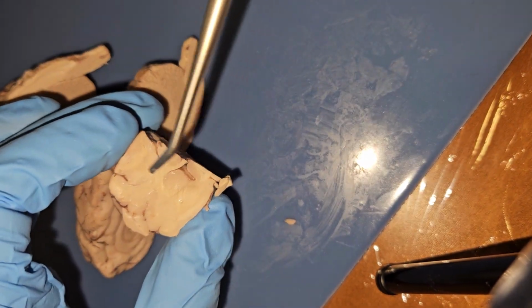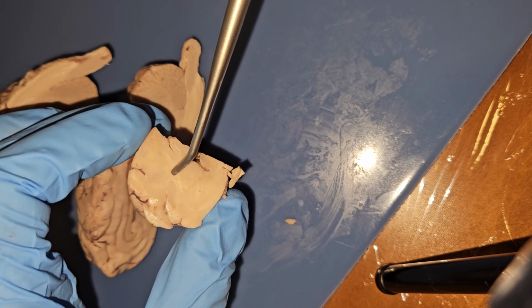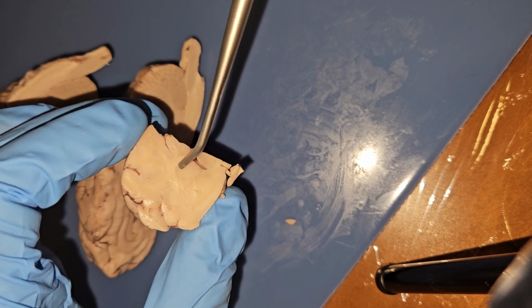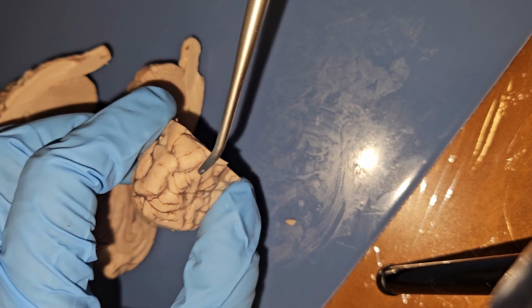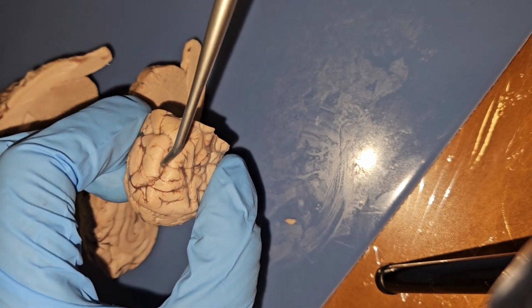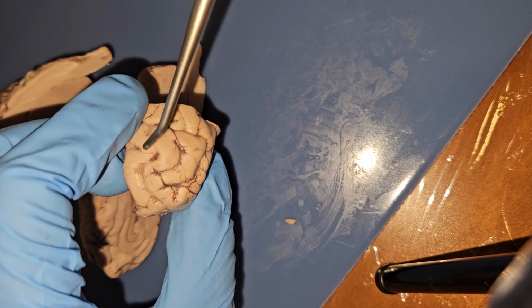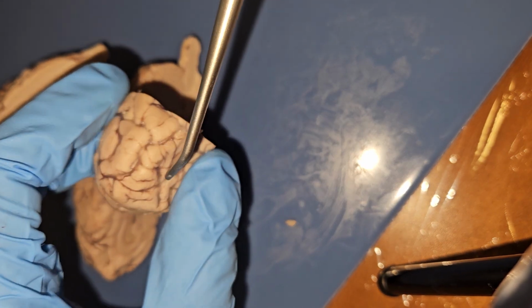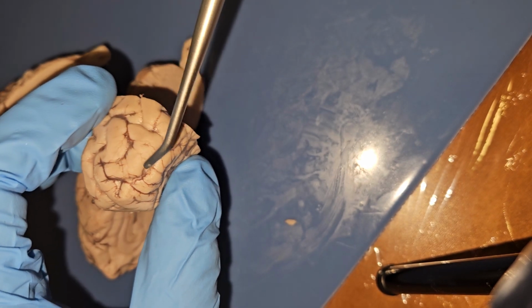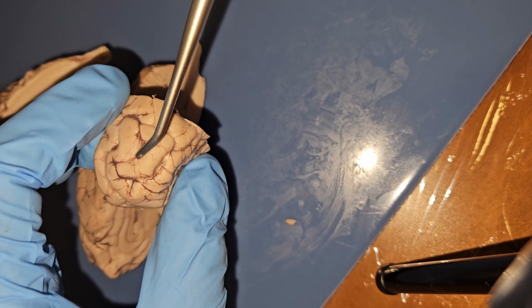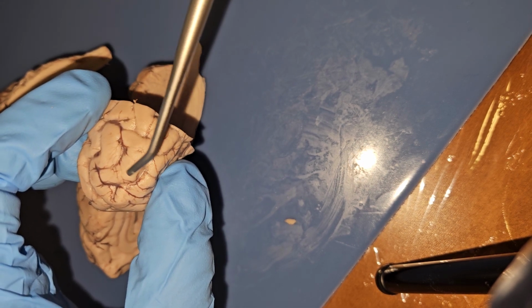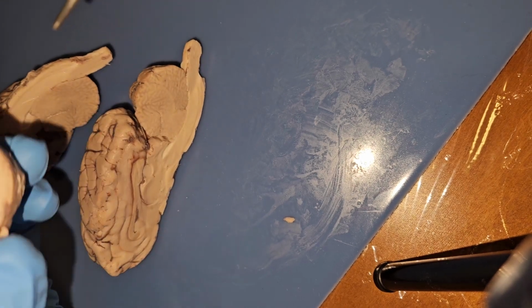Go back to the cerebrum. We have our white matter and then a gray matter around towards the edges. The grooves on the outside of the brain would be the sulcus. I believe that's how you say that. And then the folds are gyrus. So those are kind of like those outside little humps.